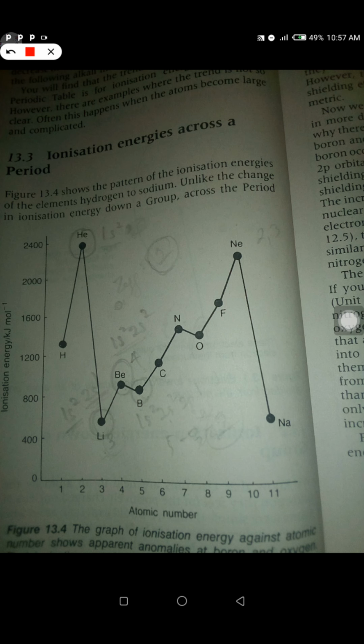Sorry, the application I'm using is not cooperating. I'm going to draw the shape 1s2, 2s2, 2p3. So I'm going to draw the 2p3. Okay, I'm just going to put 2 inside. You know what that means. 2p3 is going to enter singly. Okay, now the oxygen is 1s2, 2s2, 2p4.